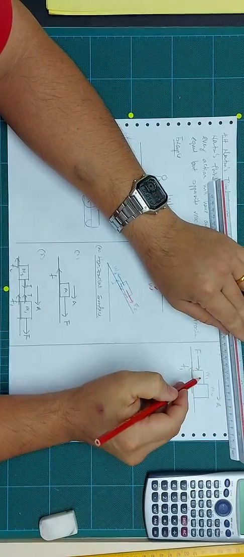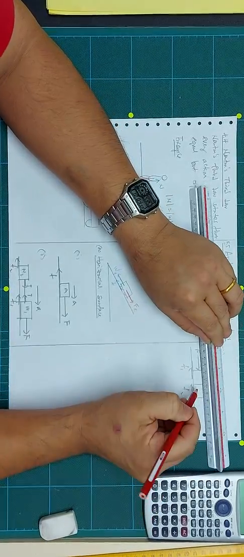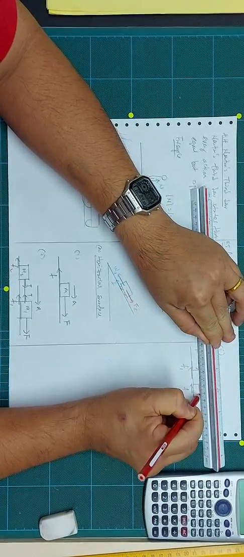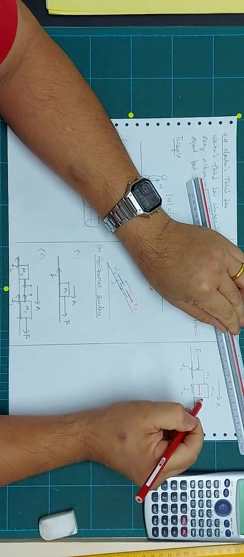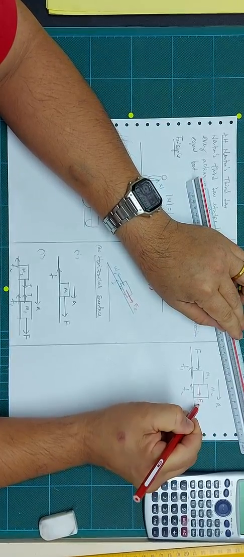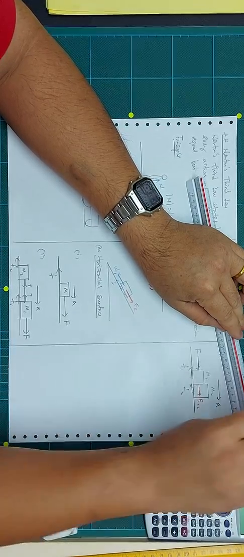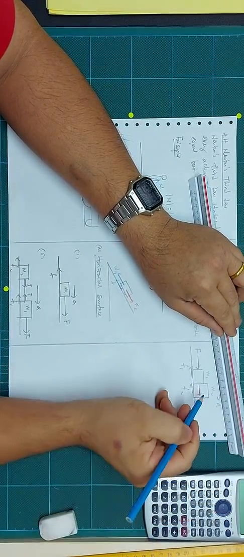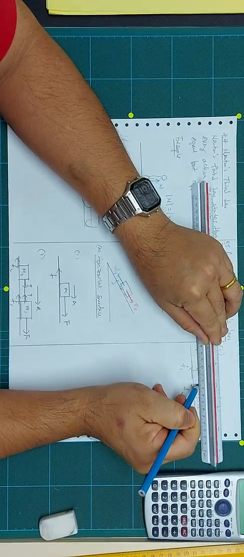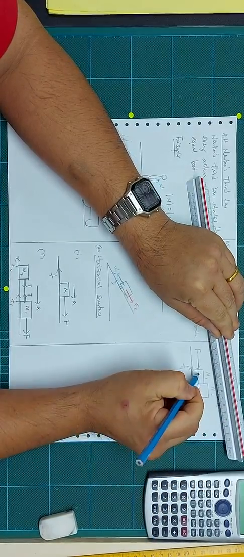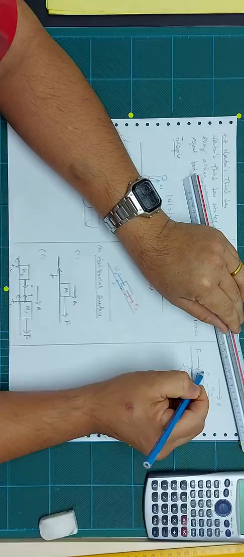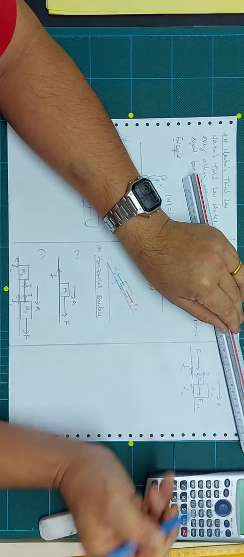When you push box M1, the box M1 will push the box M2. We call this force F12, from M1 pushing M2. That is the action. And then because of reaction, the box M2 will push back with a force F21.